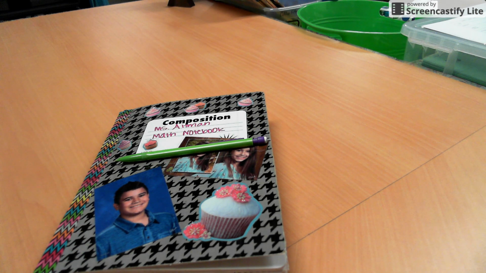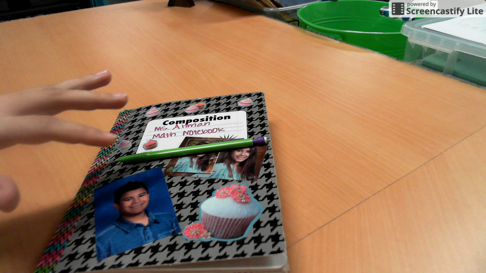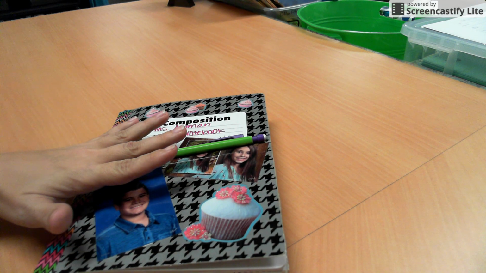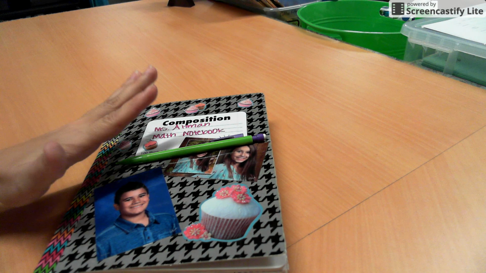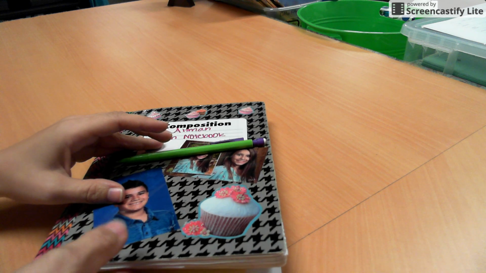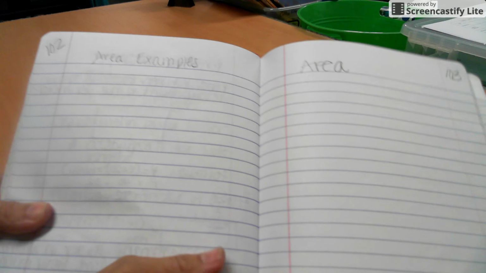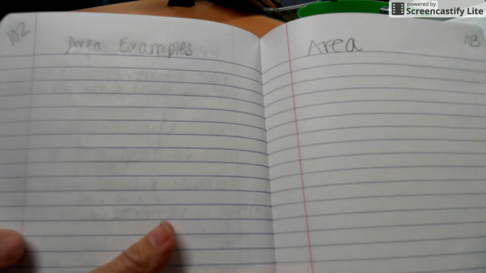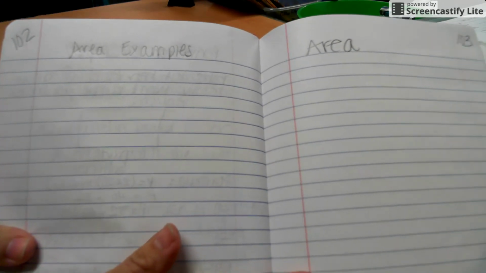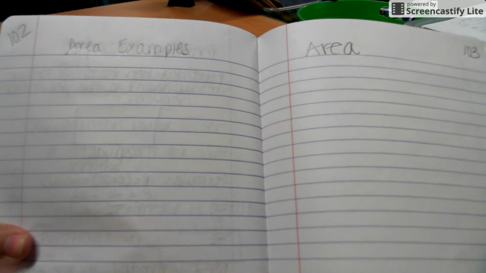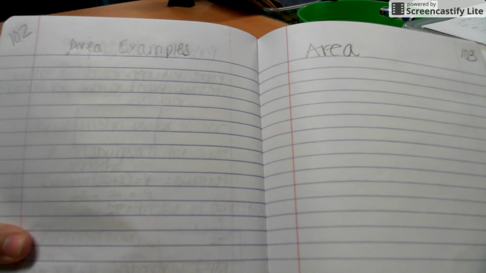All right, friends, this is the area video that goes after the perimeter video. So you're still going to have your notebook and pencil. So you should still have that. So let's go ahead and open up to the next two clean sheets, which are 102 and 103. So 102 is going to be area examples. 103 is going to be area. So go ahead and pause and copy those down.